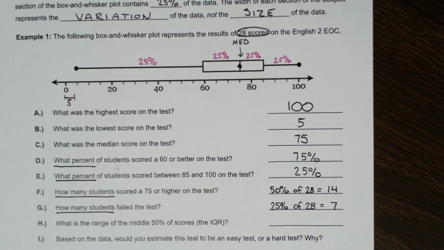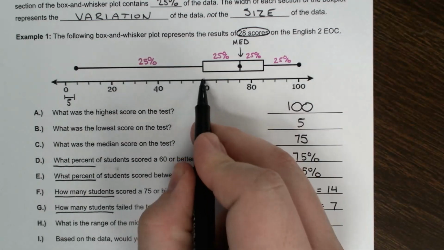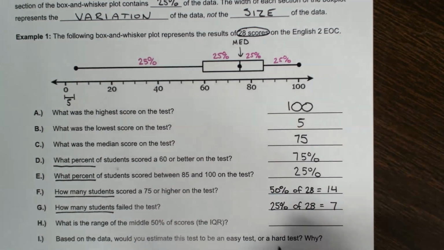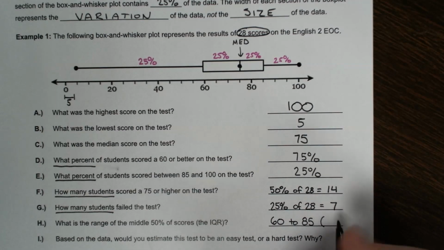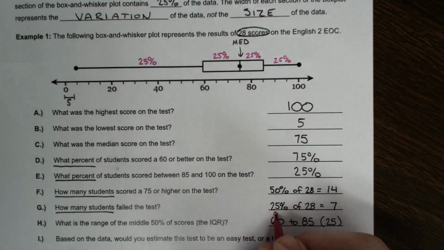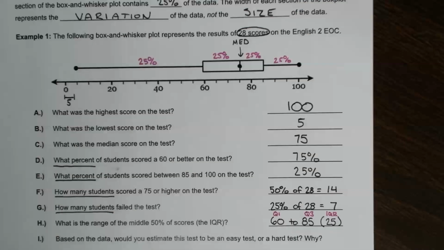The range of the middle 50% is just this box. It goes from 60 all the way up to 85. Which gives you an IQR of 25. And all I was really looking for there is for you to identify Q1 and Q3, which tells you the IQR.